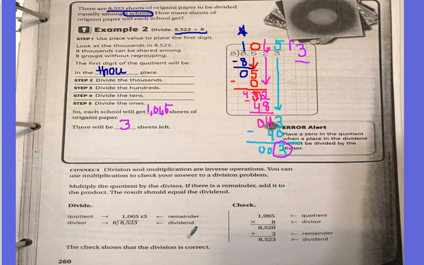Connect. Division and multiplication are inverse operations. So that's just saying in order to divide, you use multiplication. Sometimes in order to figure out multiplication problems, you divide. You can use multiplication to check your answer to a division problem. Multiply the quotient by the divisor. If there is a remainder, add it to the product. The result should equal the dividend.